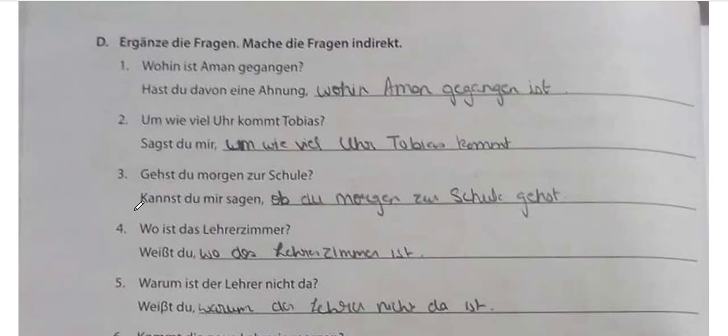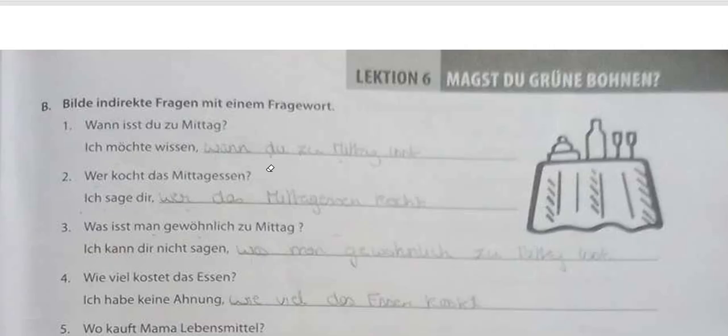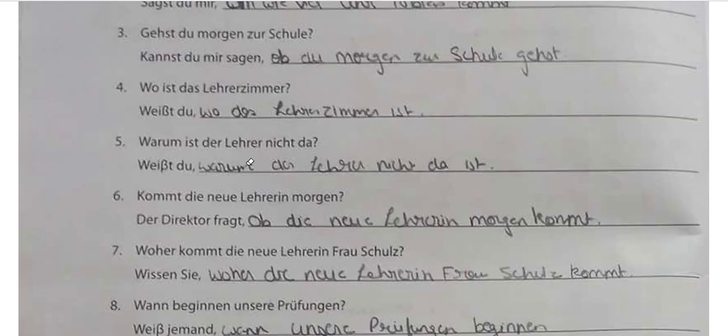Okay, one question. See, many of you might get confused here. We have a w-word. So, if there is a w-word, do we have to put ob here? You might have this question. The reason we are not putting it is because ob will not come after a w-word. We feel it is not correct. Okay? So that is why. Wo ist das Lehrerzimmer? Where is the teacher's room?